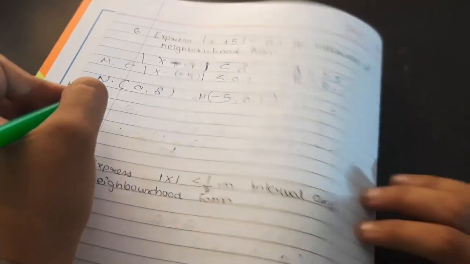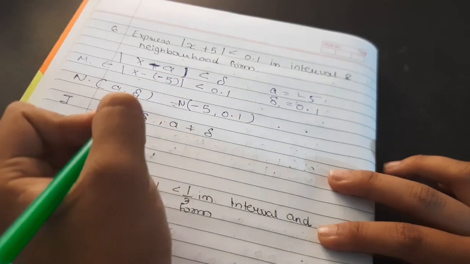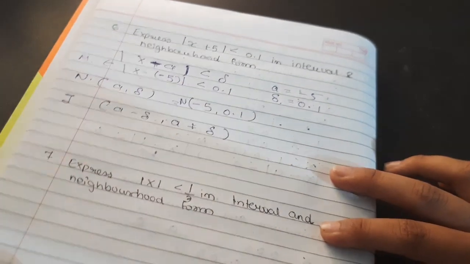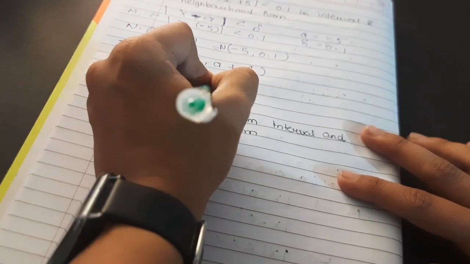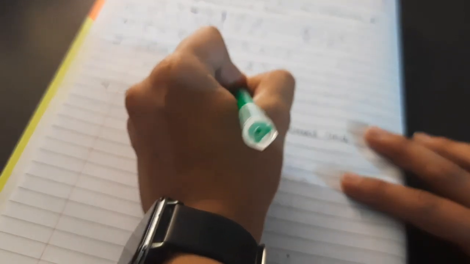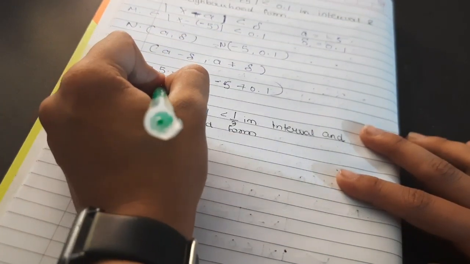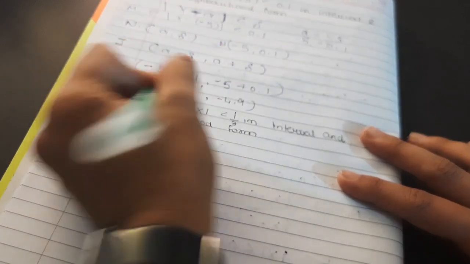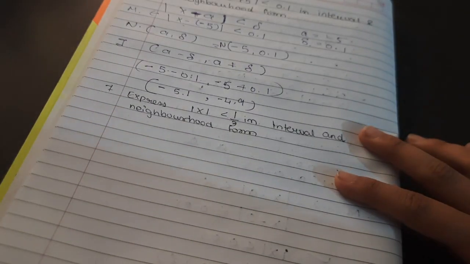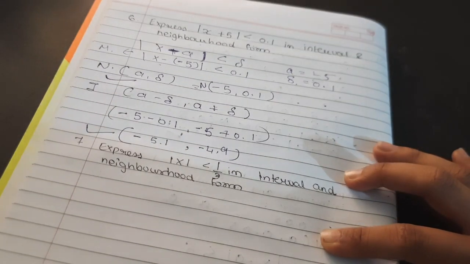For interval method, we have a minus delta and a plus delta. So a minus delta, that is -5 minus 0.1 comma -5 plus 0.1. So I would be getting my answer as -5.1 comma -4.9. Okay, this is my answer for neighborhood form and for interval form.